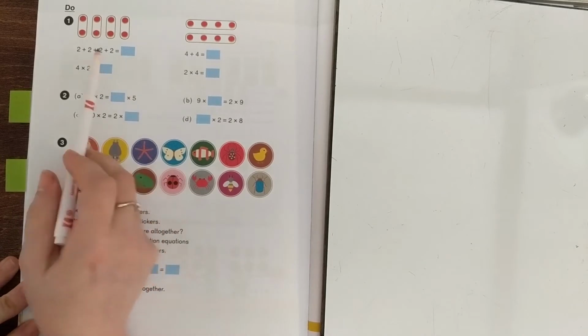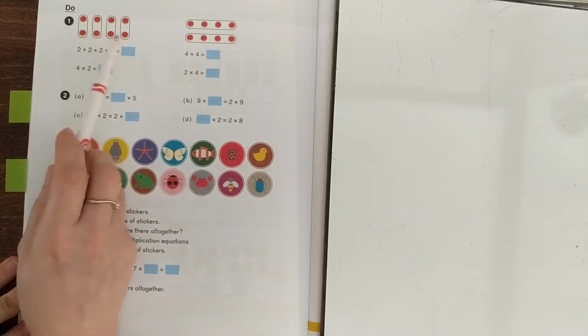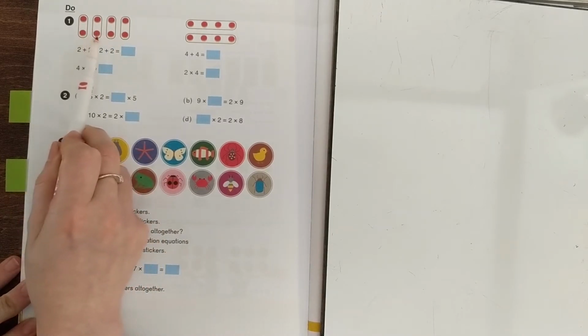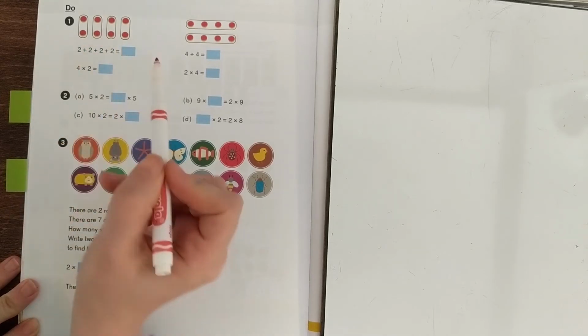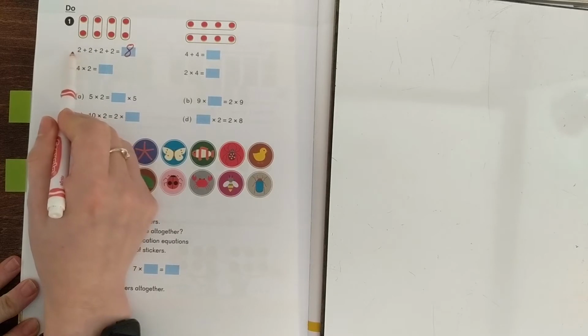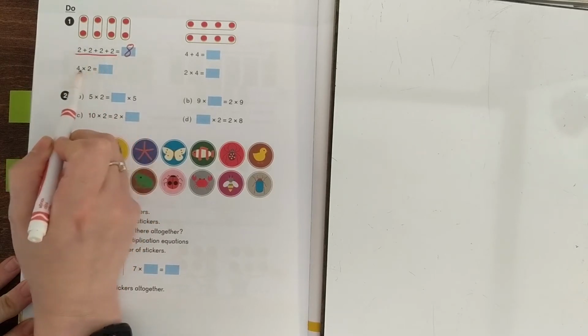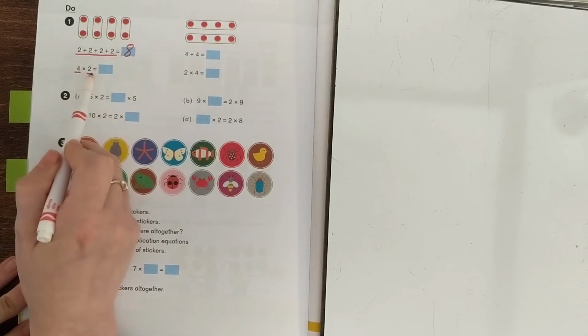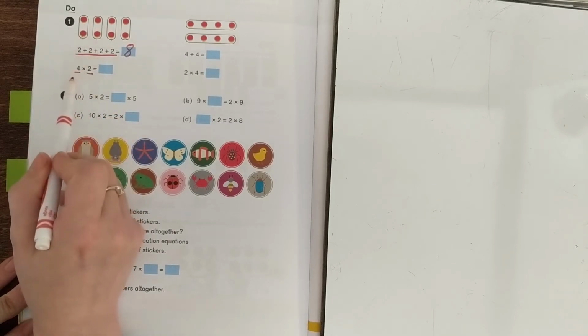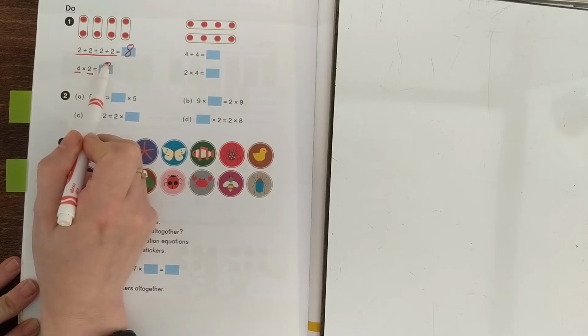Let's practice a few. It says do number 1. Instead of saying 2 plus 2 plus 2 plus 2, which is what they did here, 2, 4, 6, 8, let's write our answer. Instead of writing all of this, we can write down there are 4 groups, 1, 2, 3, 4, and inside of each group, there are 2. So 4 times 2 is 8.